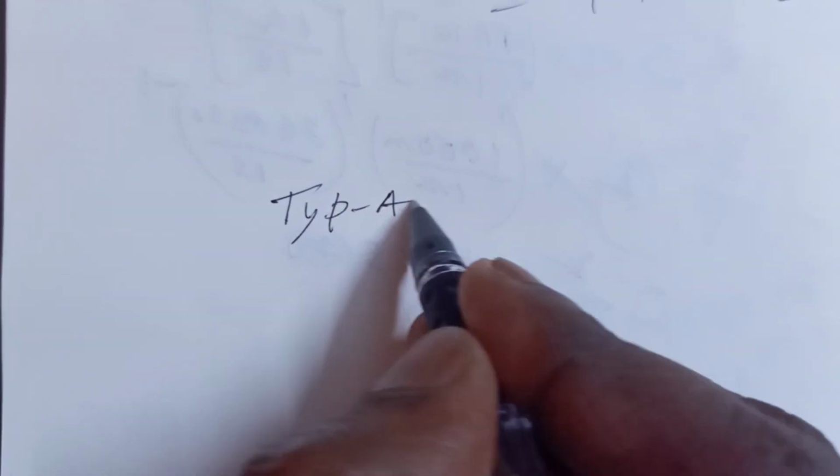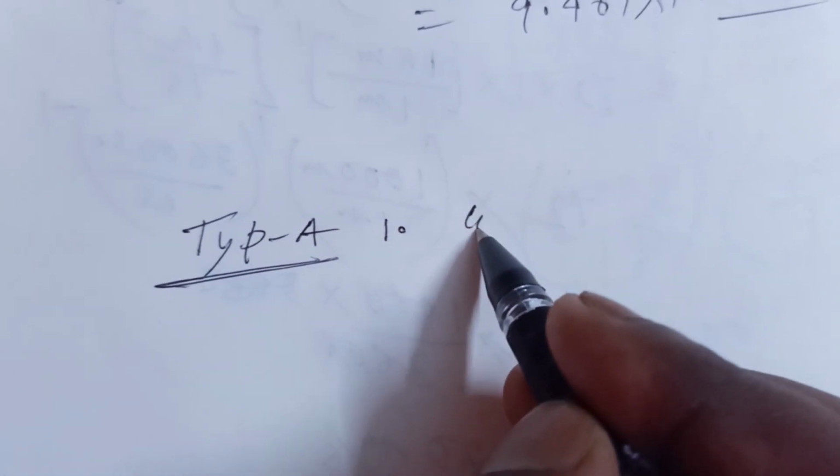So type A is application number 1, conversion of unit.